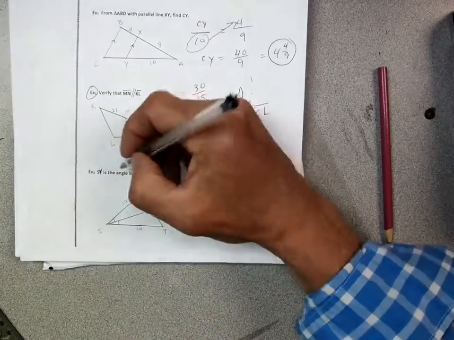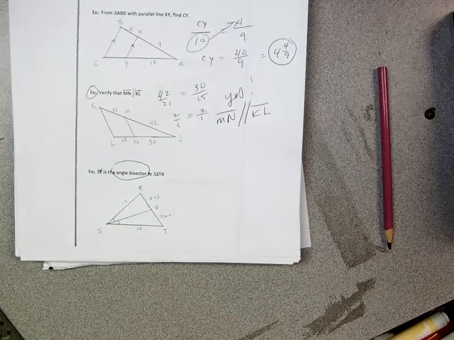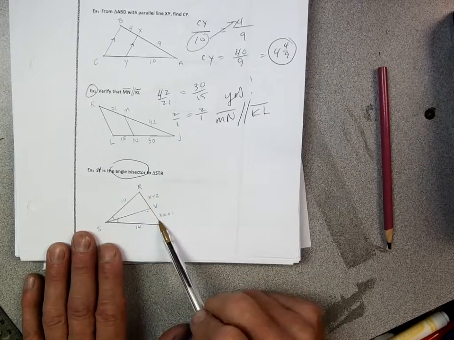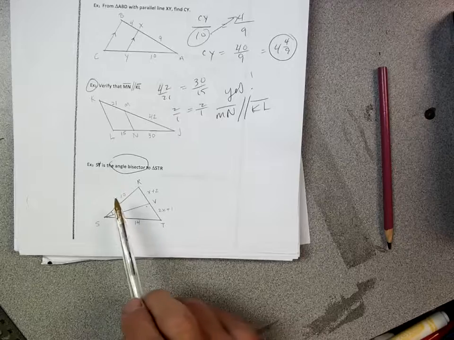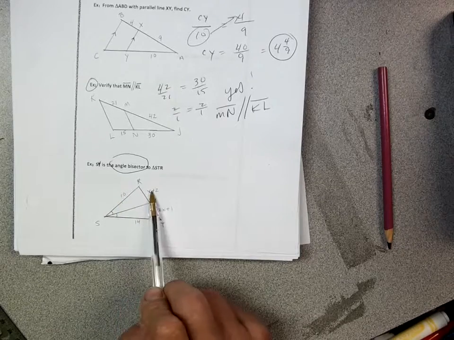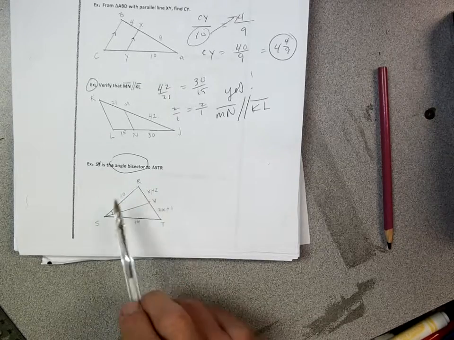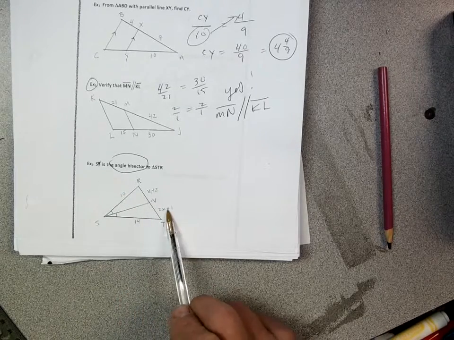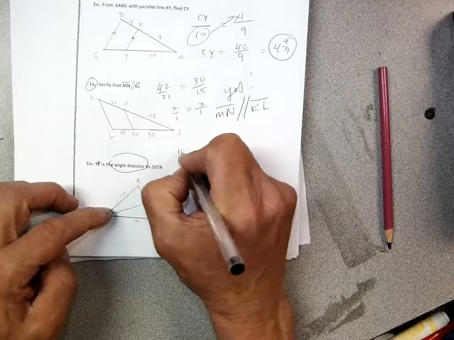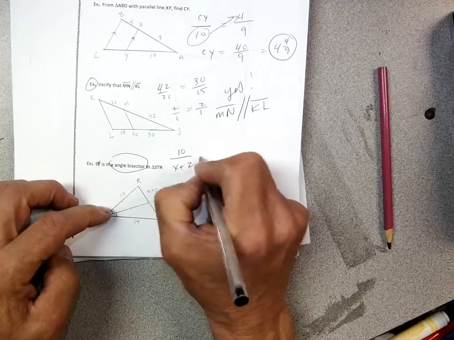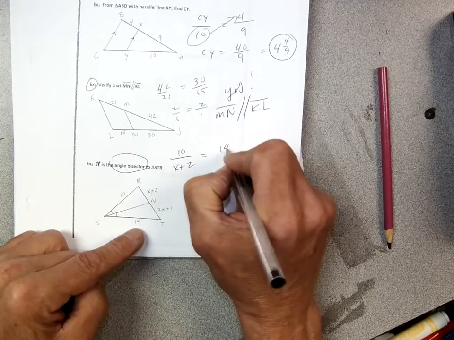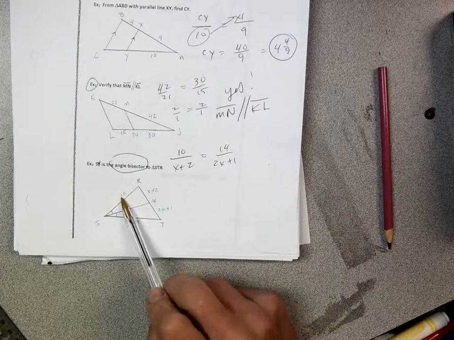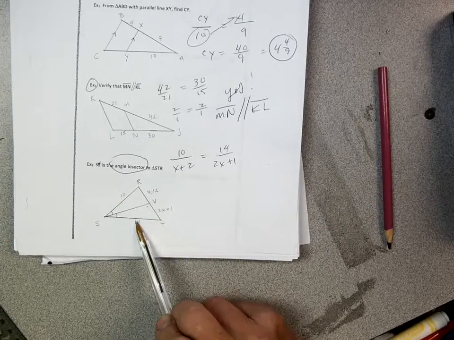Okay, now angle bisector, right? So for angle bisector, we learned that these sides are not necessarily equal, but we can set up a ratio that this side over this side will equal this side over this side, okay? So 10 over x plus 2 will have to equal 14 over 2x plus 1. So let's set that up. 10 over x plus 2 is equal to 14 over 2x plus 1, okay? This piece over this piece is equal to this piece over this piece.